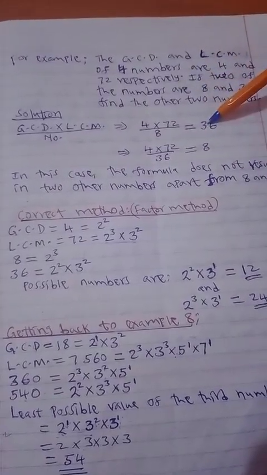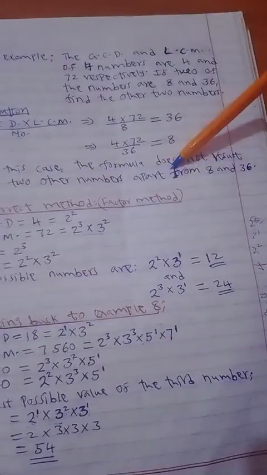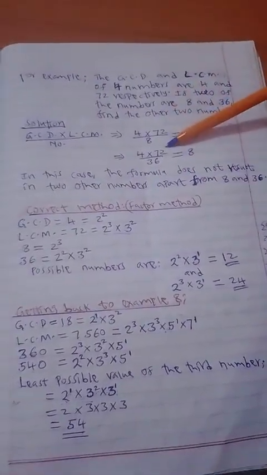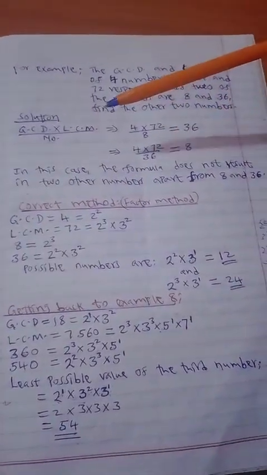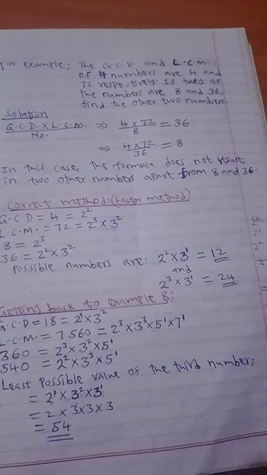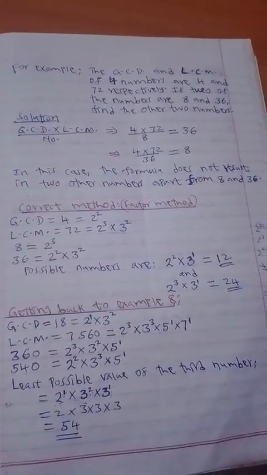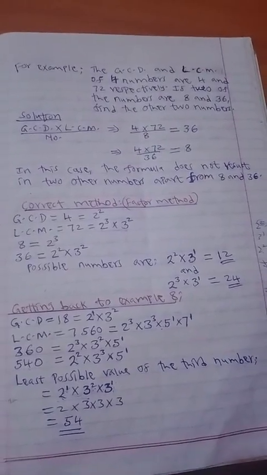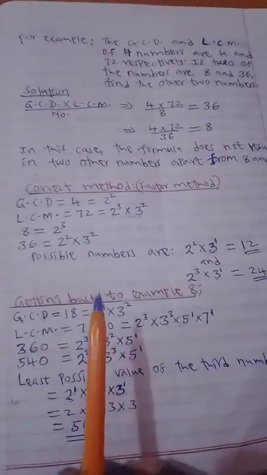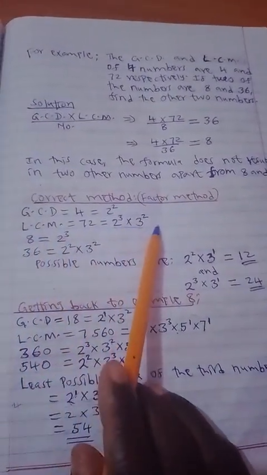That's not only the case. I'm saying that we can also get other cases where the numbers we get are not consistent. I want to say that in this case, the formula does not result into other numbers apart from the ones that we have been given. Now, how can we get out of this successfully? According to my opinion, the correct method is the factor method.